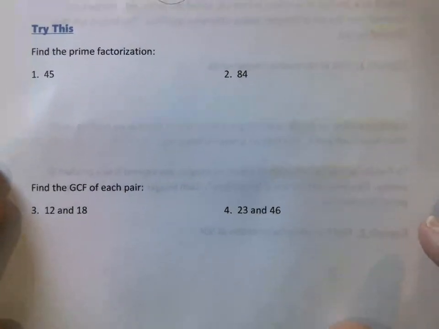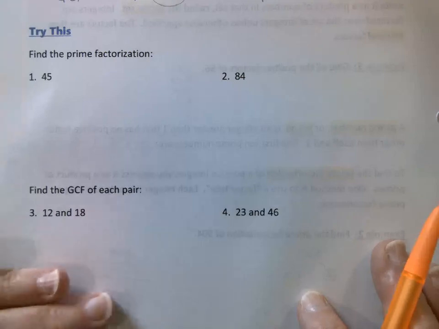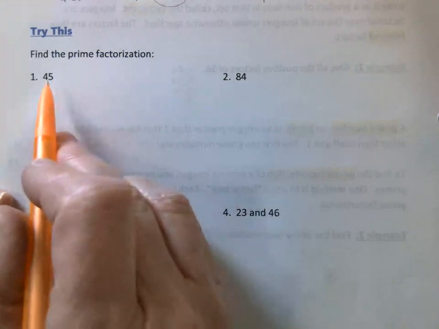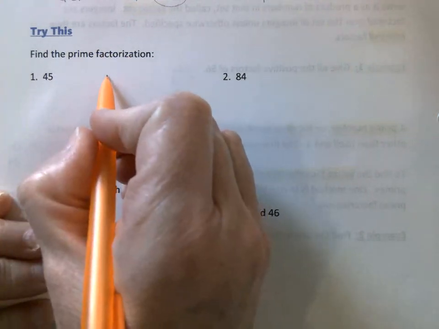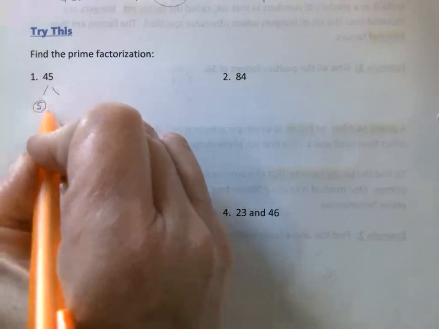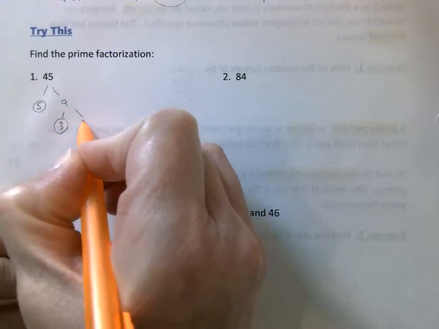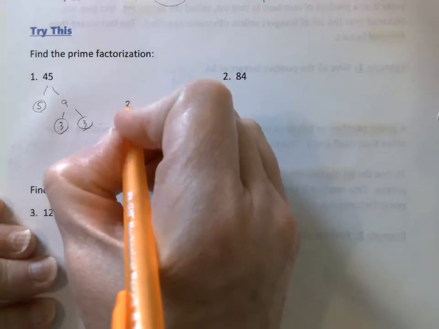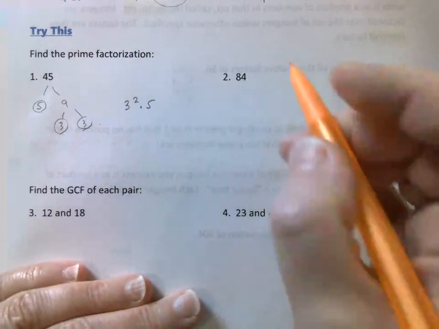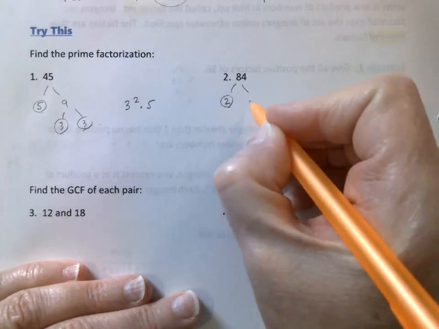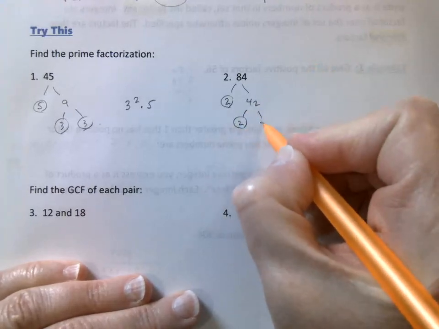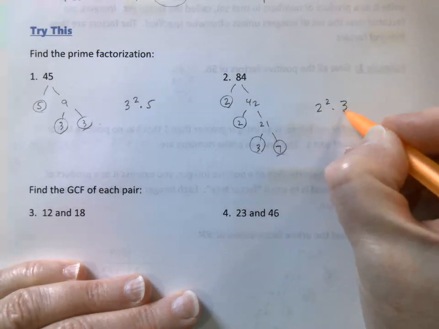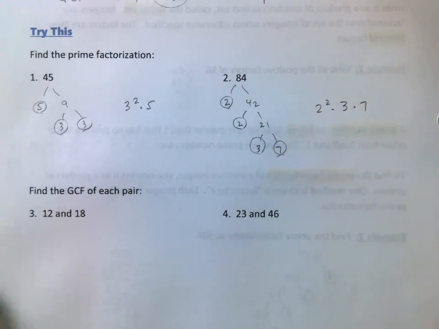All right, so let's find the prime factorization of these two numbers. We can do it by ladders. We can do it by factor trees, whatever you choose. This one I'm just going to do a factor tree. I know 5 times 9, and then 9 is 3 times 3. Make sure that you're circling your primes, and that if you have a number that's not a prime number, you keep going. So this is 3 squared times 5. If I do this one, I know it's divisible by 2, and that gives me 42. And I know that's divisible by 2, and that gives me 21. And that's 3 times 7, which are both primes. So 2 squared times 3 times 7. So those are the prime factorizations for those.